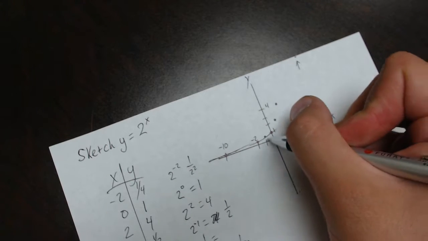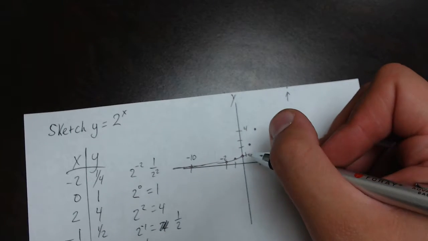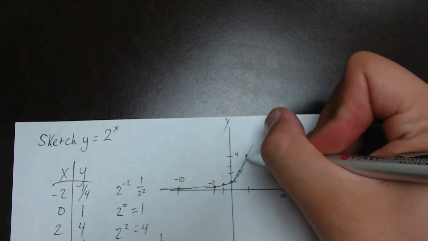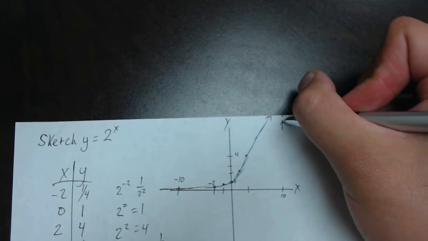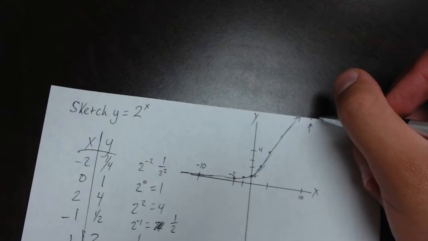It passes through 1 at x equals 0, and then as x continues to rise, the graph exponentially rises up into the air, approaching infinity, and it's going to go up to our point up there, which is off the page.